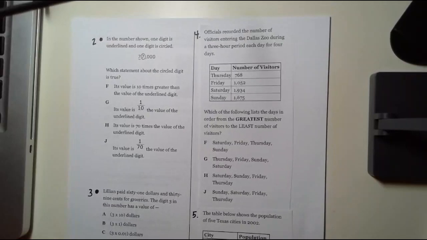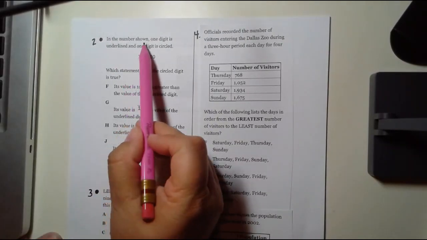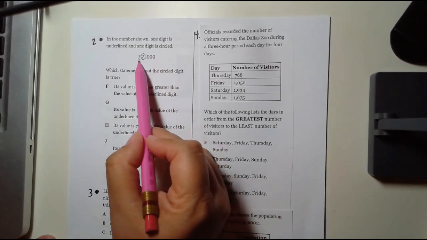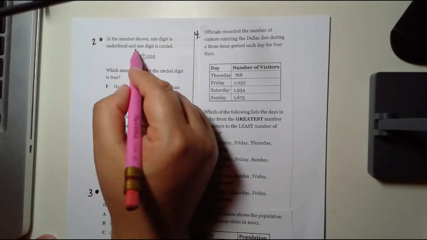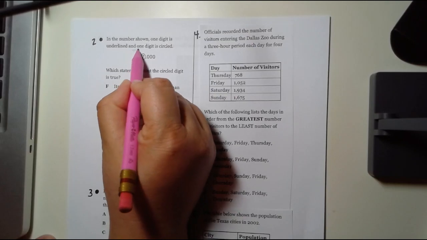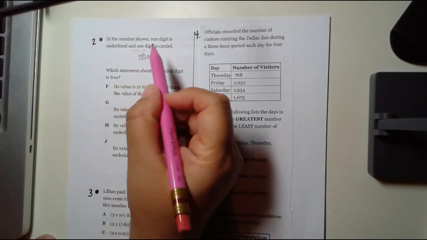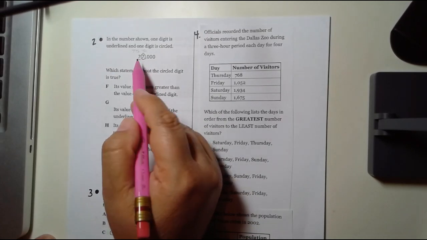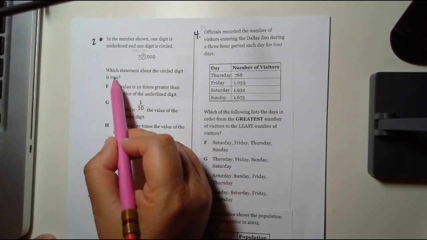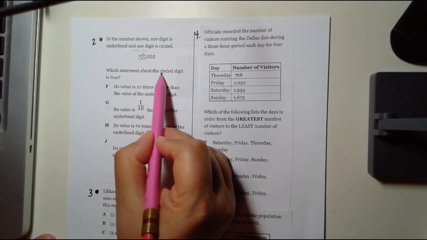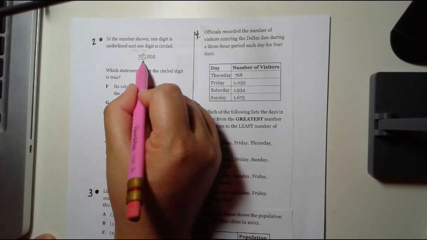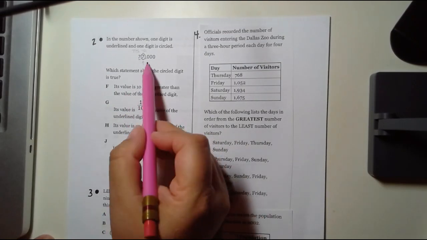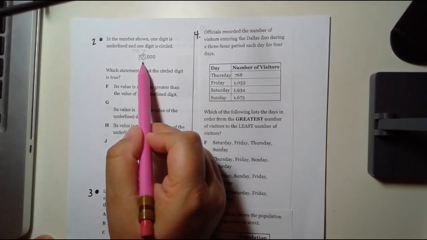Question number 2. In the numbers shown, 1 digit is underlined and 1 digit is circled. So if I look at this, I want to ask myself, okay, this is the 10,000s and this is the thousands place. So 1 is underlined and 1 is circled. So let's look. Which statement about the circled digit is true? So I'm looking at the thousands place, the 7 in the thousands place.